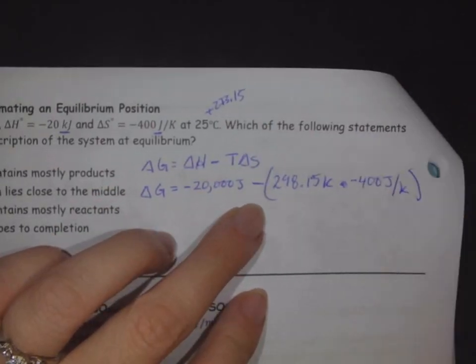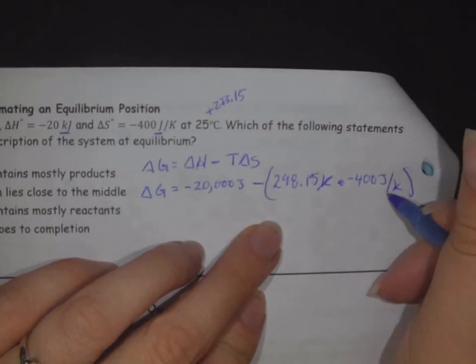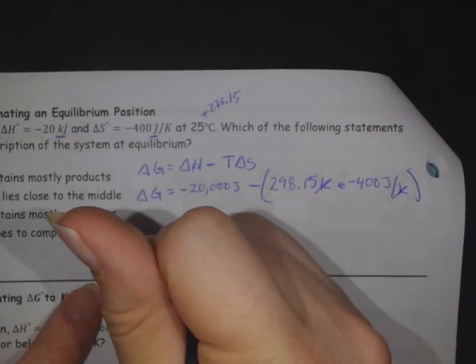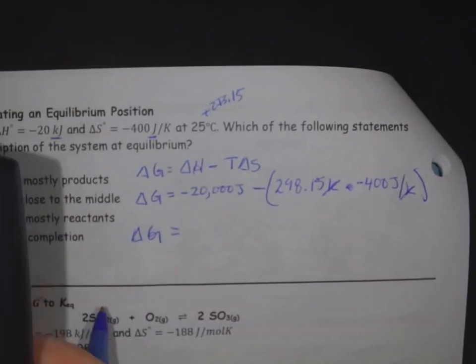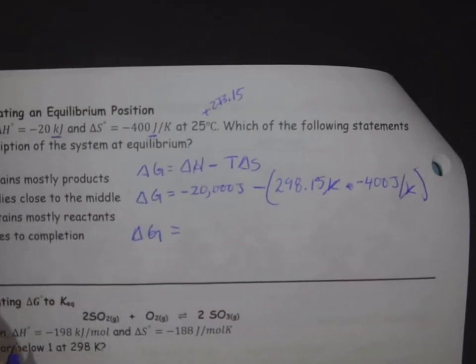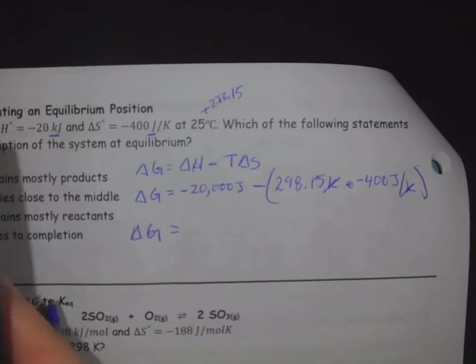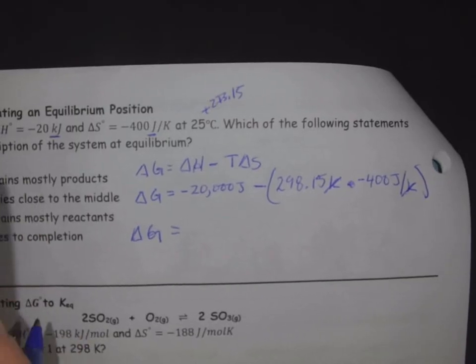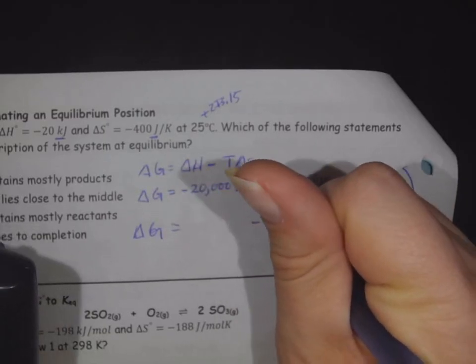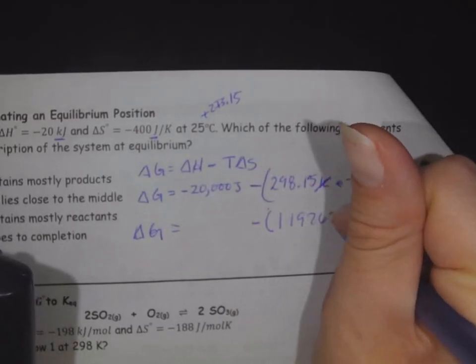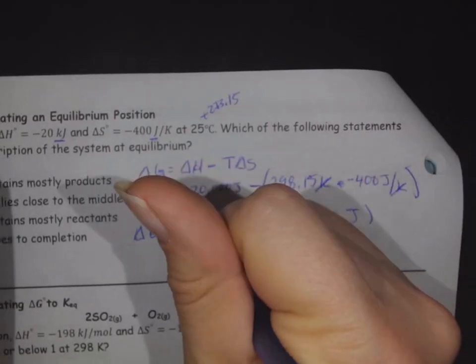So this whole thing multiplied. Kelvin will cancel, and we're going to be left with joules. This number times negative 400 is minus 19,260 joules.